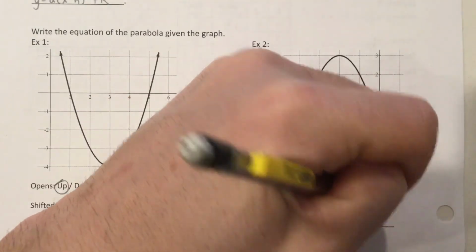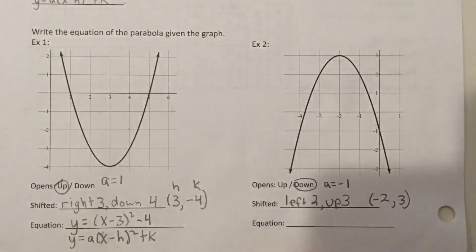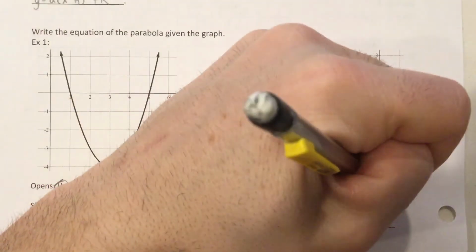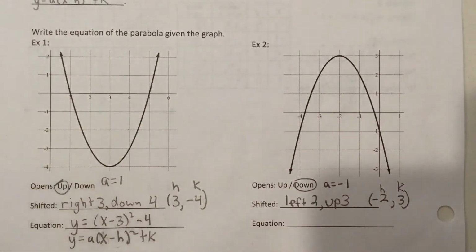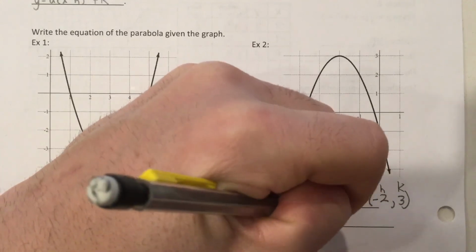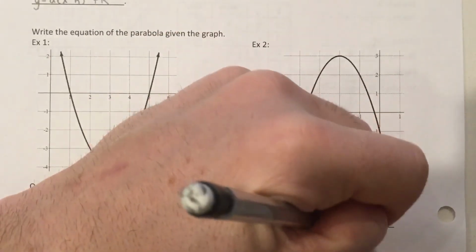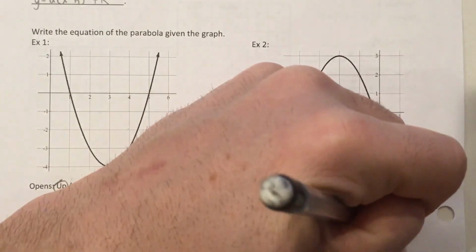So our vertex is at negative 2, 3, which is our h and k. So again, as we plug that into our graphing equation here, we'd have y equals negative 1 as the a, x minus a negative, so that would be plus 2, quantity squared, and then plus 3.